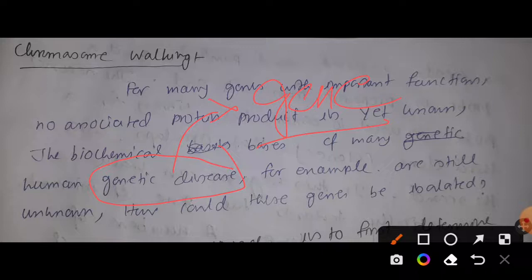We also don't know where in the entire genome that gene, let's say gene X, is located. Then how can we study that gene, and how can we determine a solution to this?